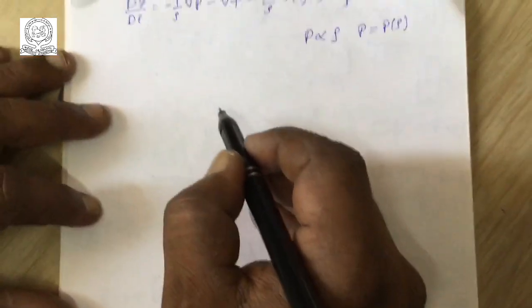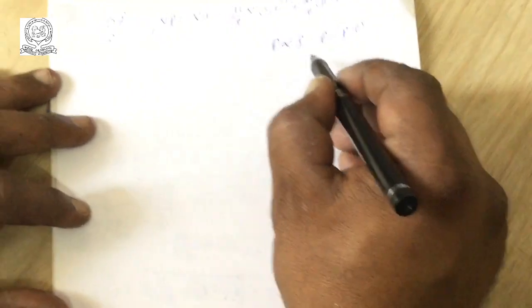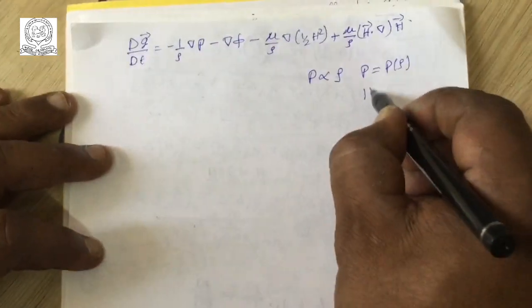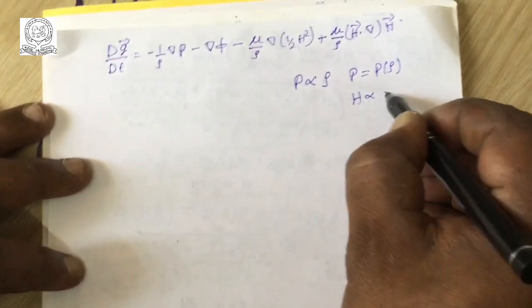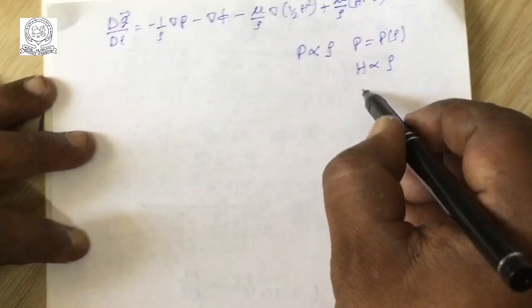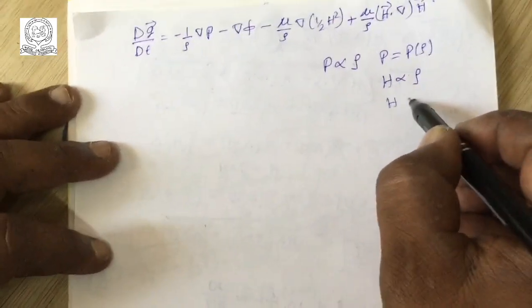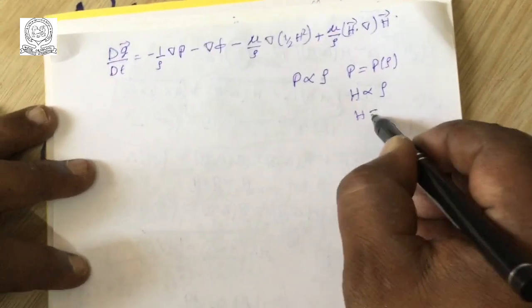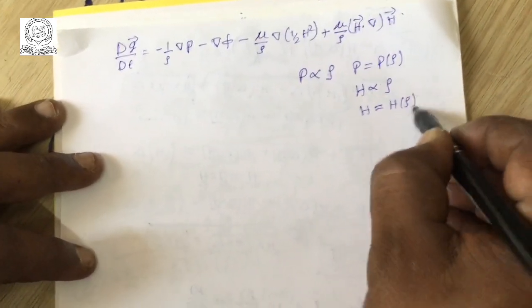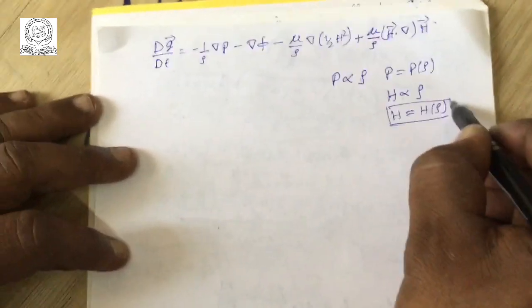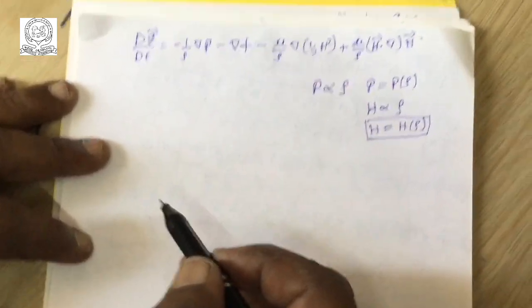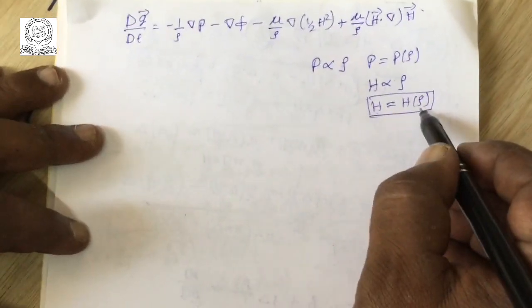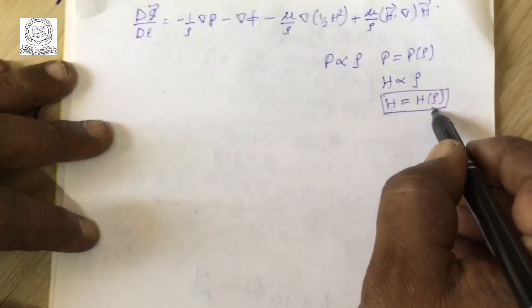The frozen-in flow condition says that magnetic field is directly proportional to density, meaning H is a function of density only. Yesterday only we proved it. So the pressure is a function of density, and the magnetic field is a function of density only.